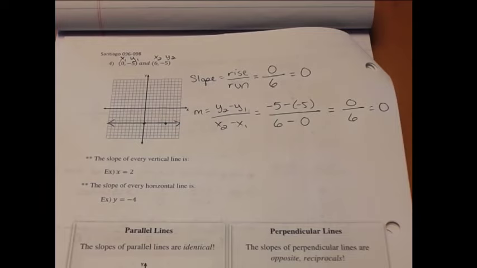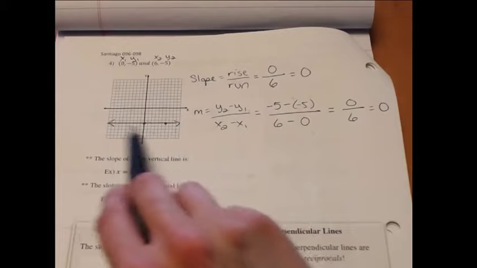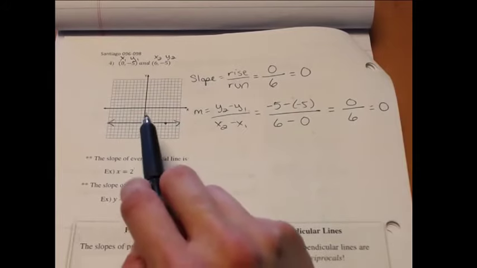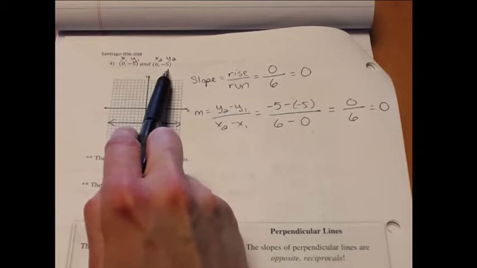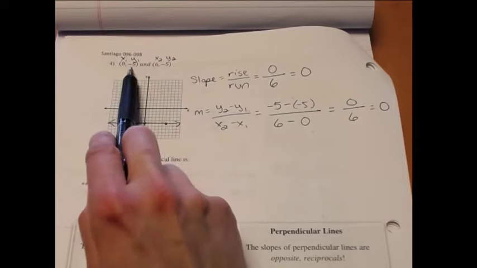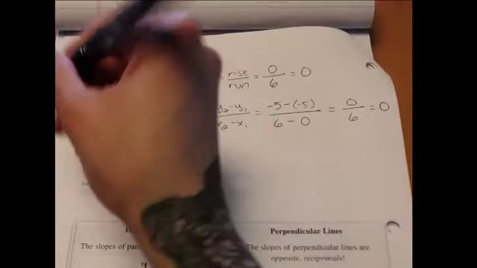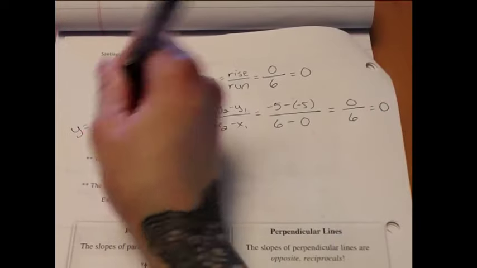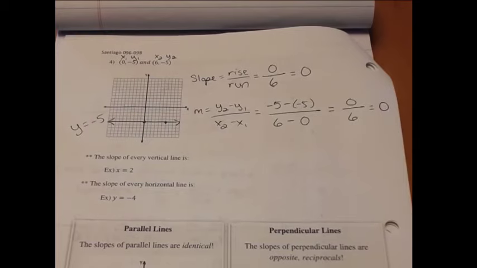Now, just a little bit ago, I asked you to give me the equation of this line. The easiest way to do that is to look at the ordered pairs. Notice that in both of these ordered pairs, they have a -5 in the y position. So -5 is y, or in other words, that is the equation of the line. Y is equal to -5. Nice job, Brittany. That was excellent.